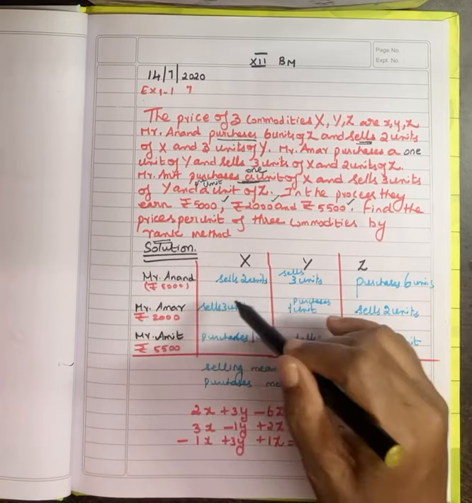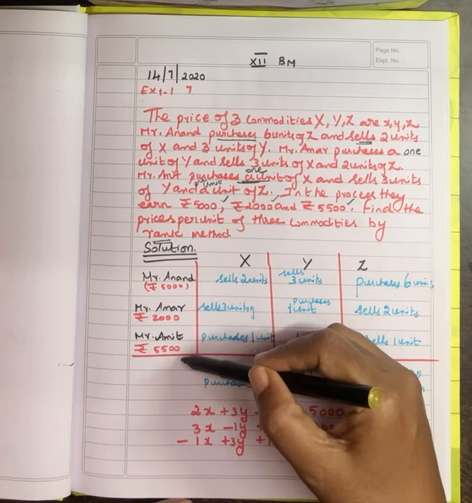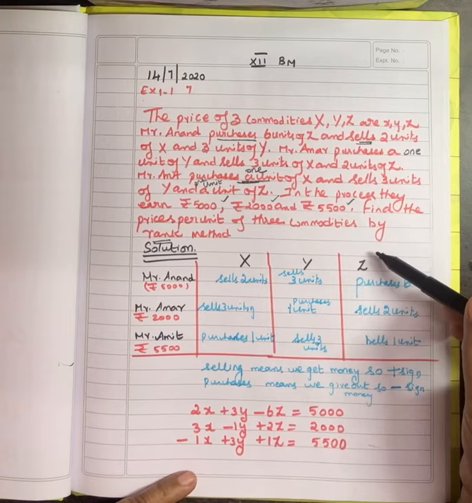So we write the given data as a table. 3 persons are there, 3 commodities are there.